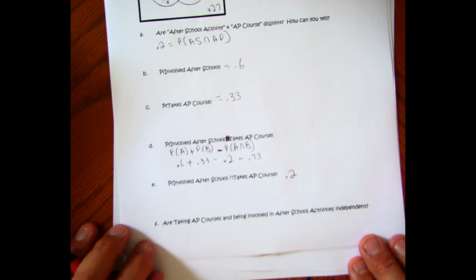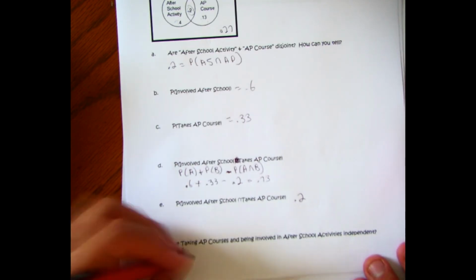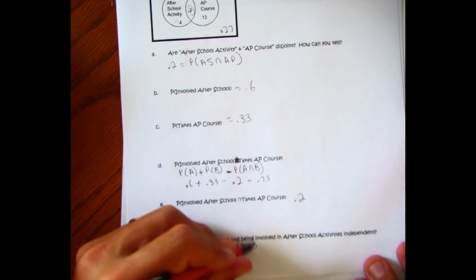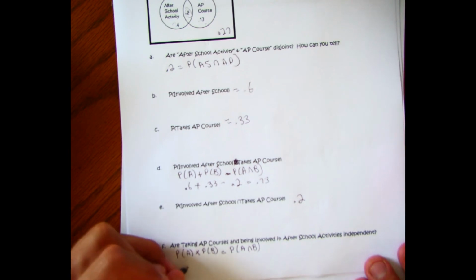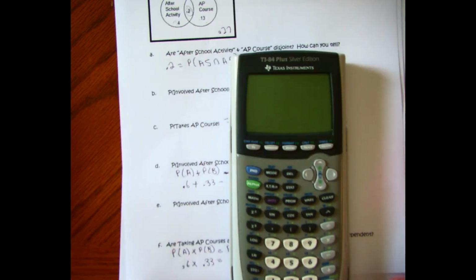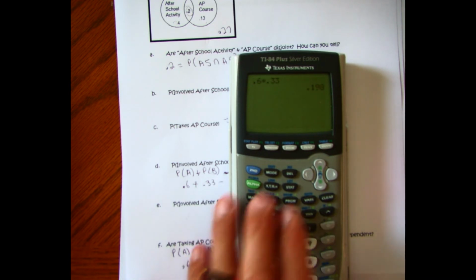Are taking AP courses and being involved in after-school activities independent? Well, we have to check whether the probability of A times the probability of B equals the probability of A and B. Okay, well, what's A? That's after-school activities. Now you have to use the 0.6. Probability of B is AP courses. That's 0.33. Probability of A and B is right in the middle, 0.2. So we do in our calculator 0.6 times 0.33, and you get 0.198.